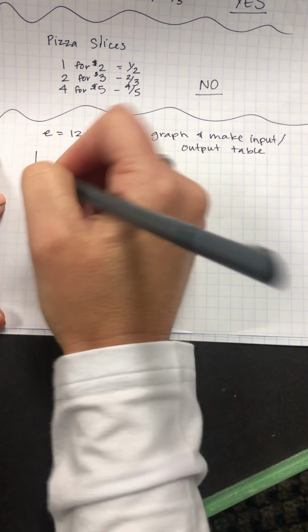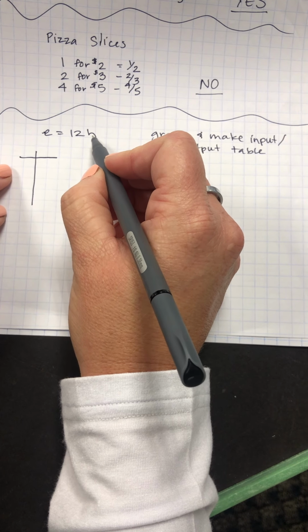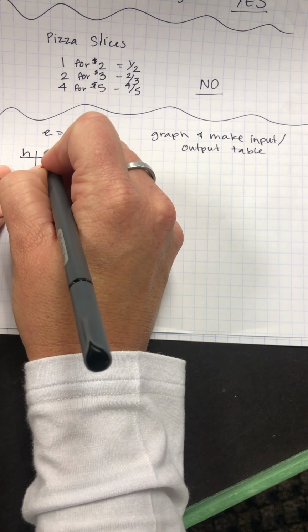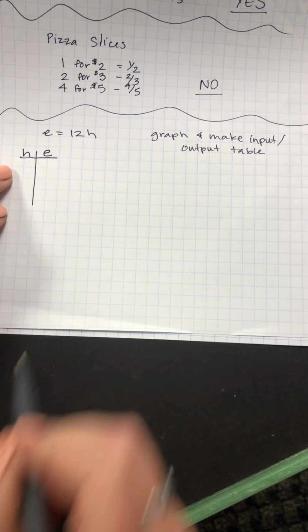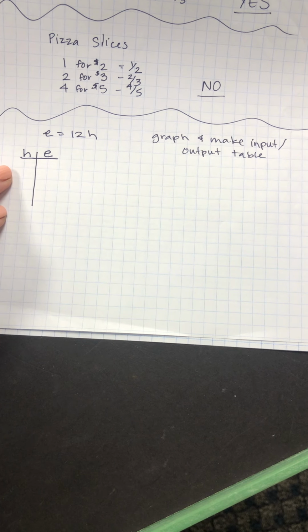So H is the number that's going to be changing. So H goes first. E is the number she's earning, right? That's like the cost. So that's going to be the output, the one it changes. You make more the more you work, usually.